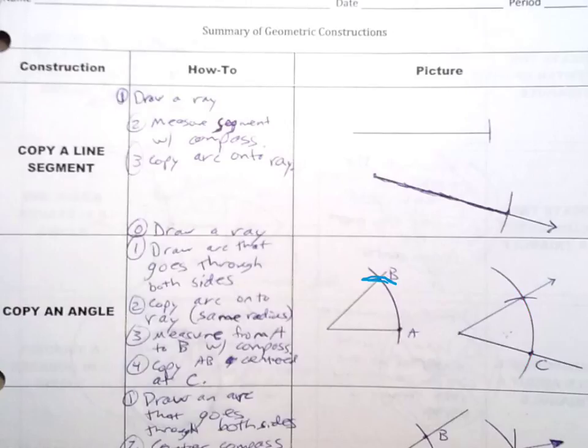Then measure from A to B with compass, and copy AB centered on C. Basically draw that other arc, and then, oh, it's missing a step. That'd be 5: draw second ray.